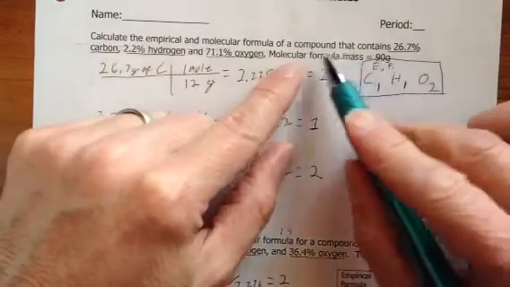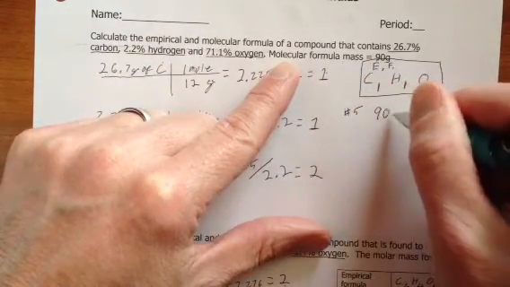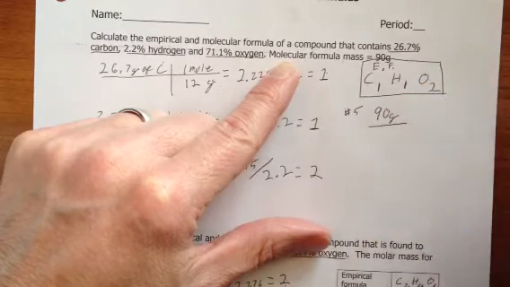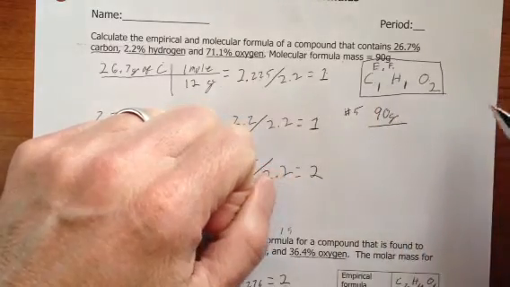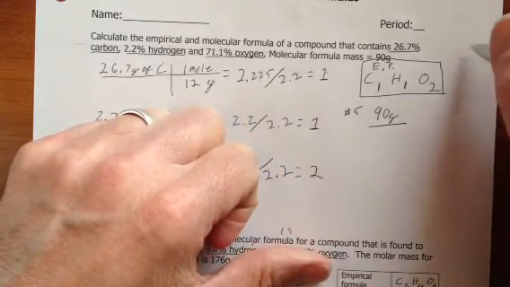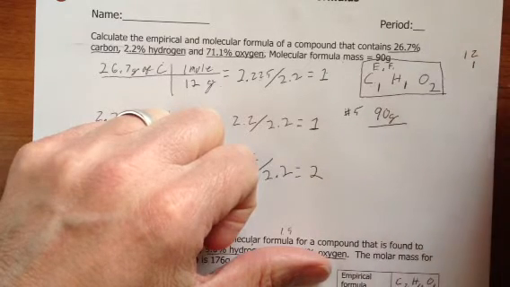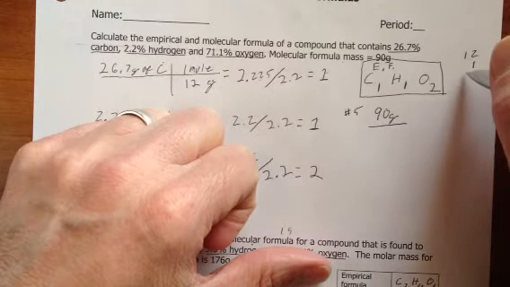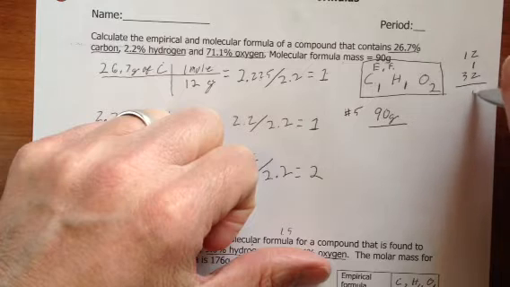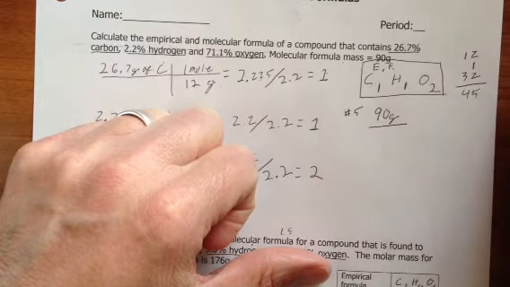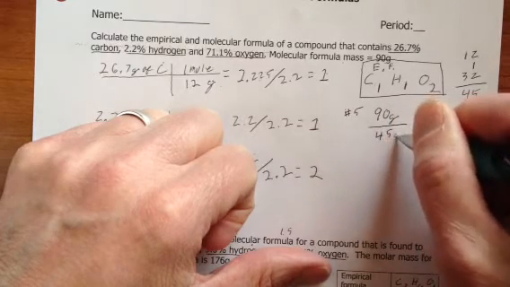I said it's always given, and here it is. Molecular formula mass given, 90 grams. Divided by the empirical formula mass. So here's our empirical formula. All we do is add it up now. We know carbon is 12. We know our hydrogen is 1. And oxygen is going to be 16 plus 16 is 32. So we add that up. We're going to get our 5 here, and our 45 there. So our empirical formula mass is 45 grams.